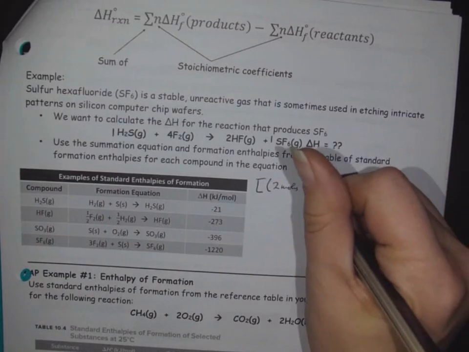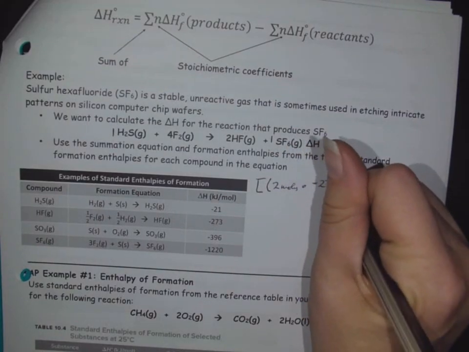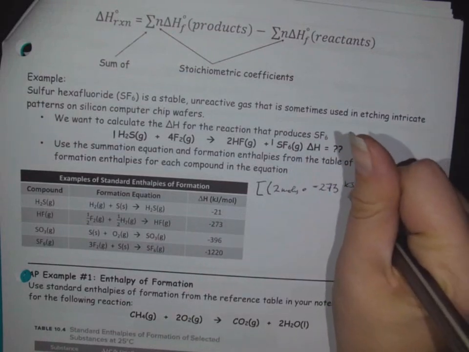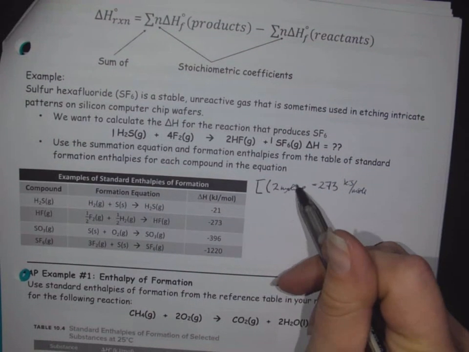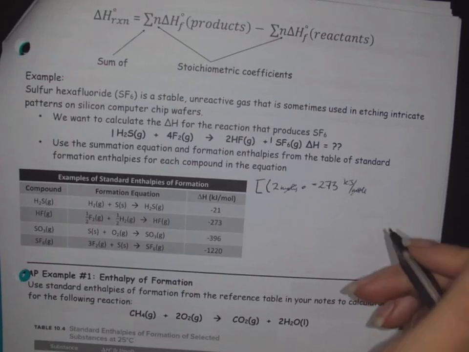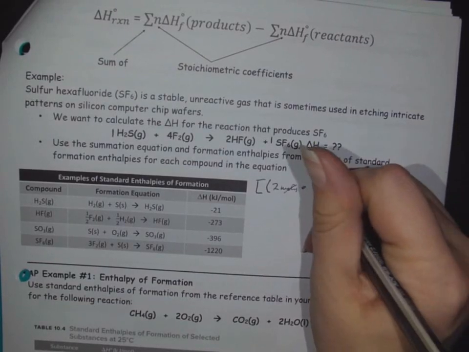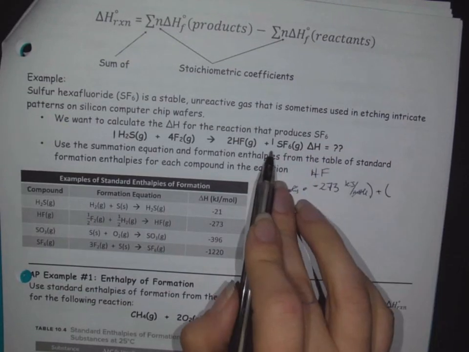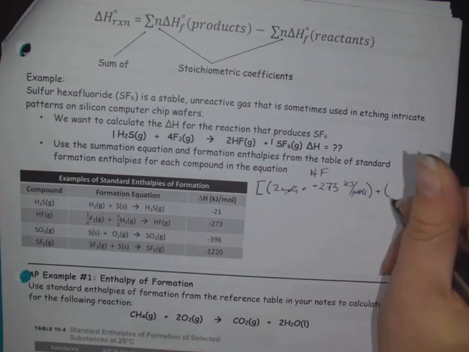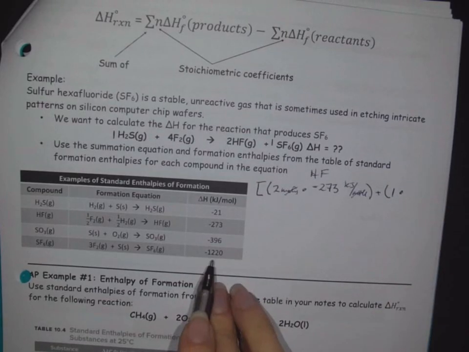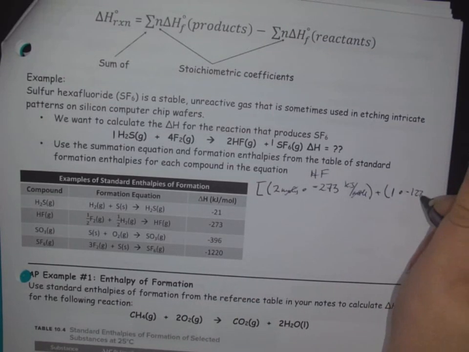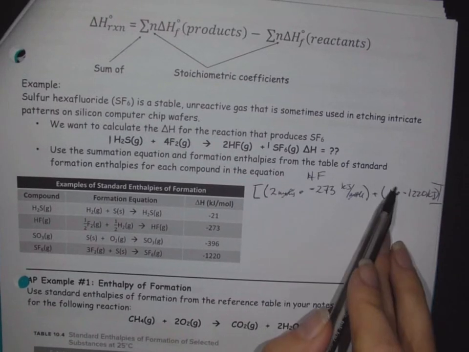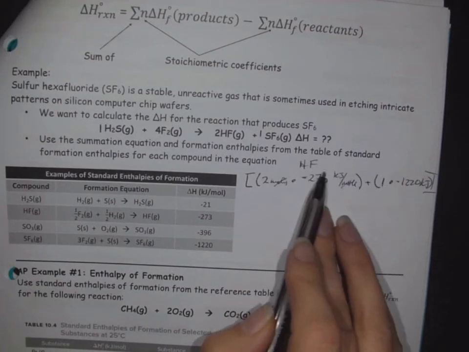So I'm going to times that by negative 273, and look at the units, kilojoules per mole. Kilojoules per mole. And so again, moles are canceling, okay? So that would be for the 2 moles of HF. Now, I also have 1 mole of SF6. So 1 times negative 1220 kilojoules. And those are my products, okay? So that's my total amount of products.